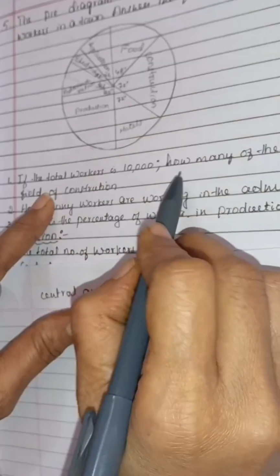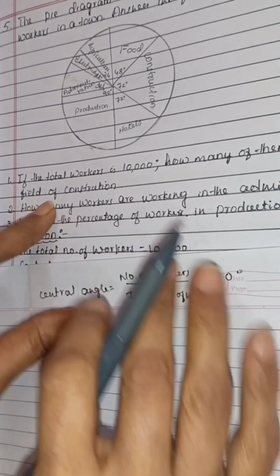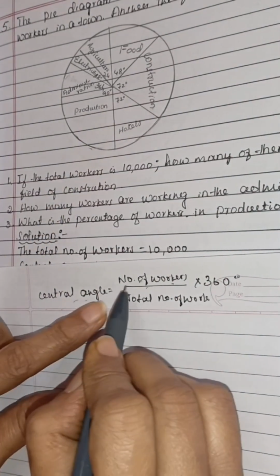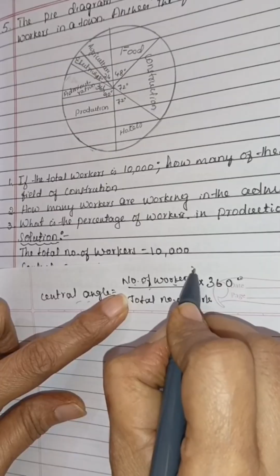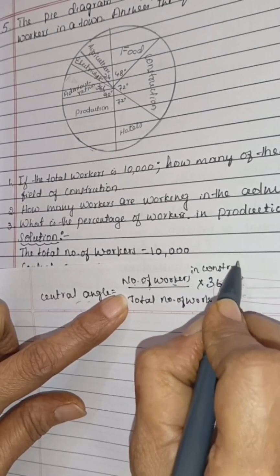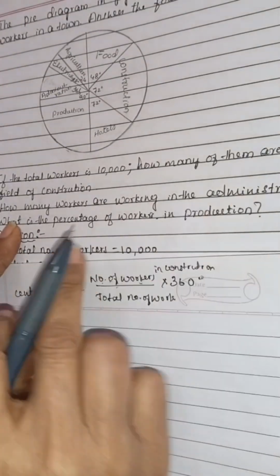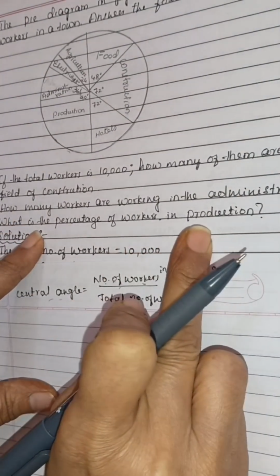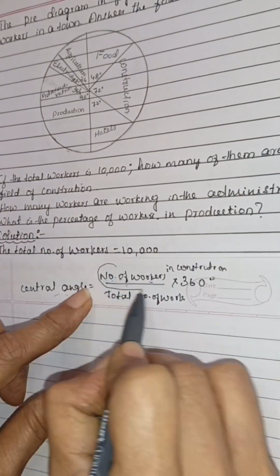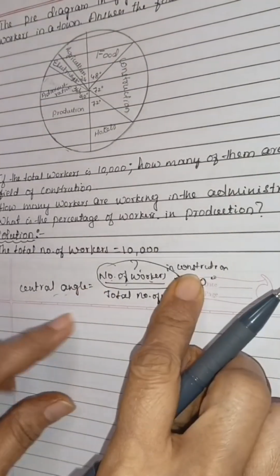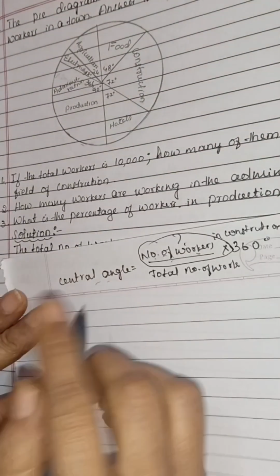The first question is how many of them are in the field of construction, that is, the number of workers in construction. For the second question, the number of workers for administration, and similarly the number of workers for production. So what will be the formula?